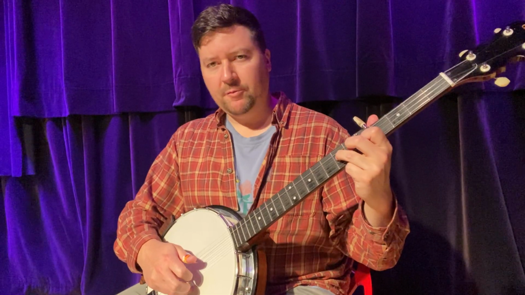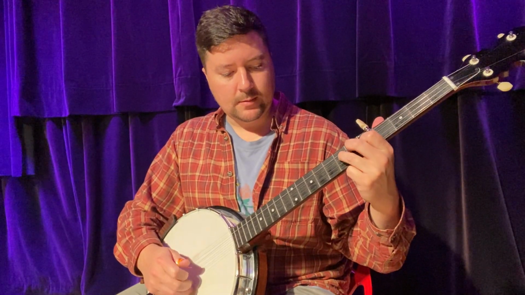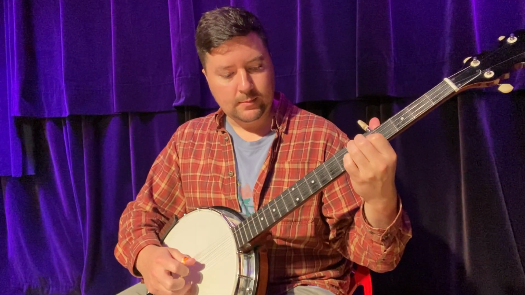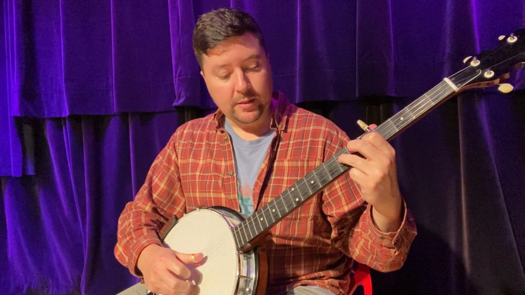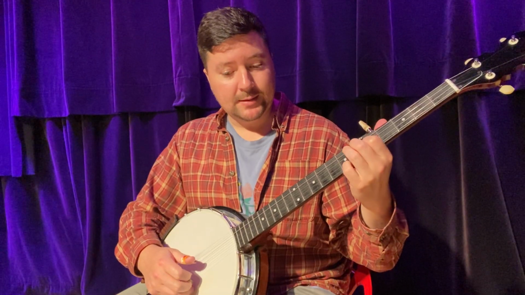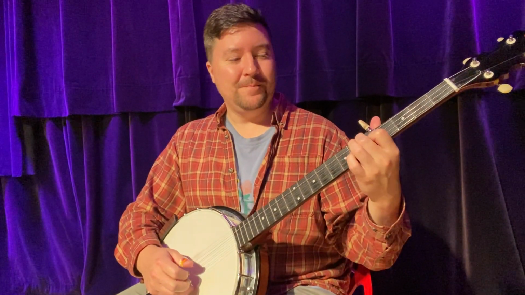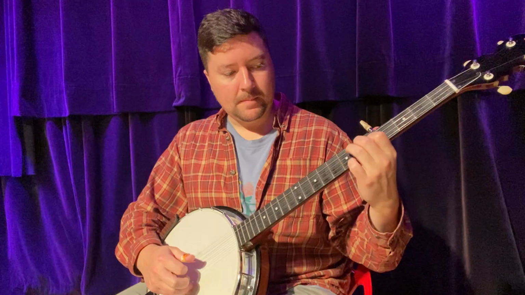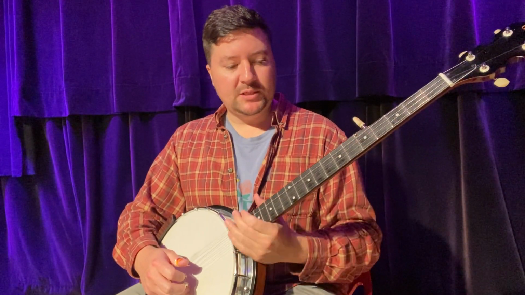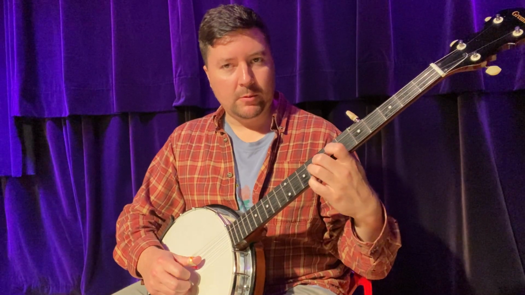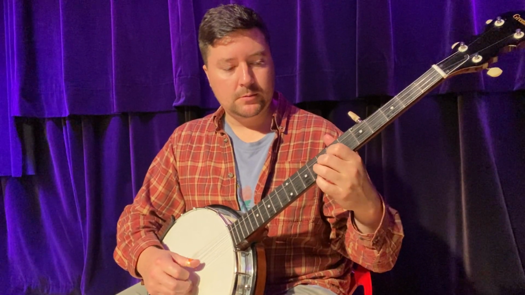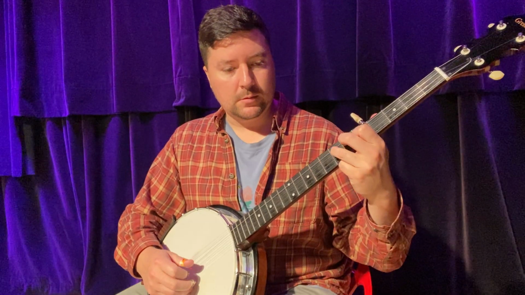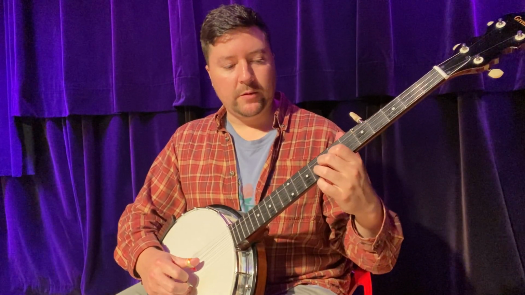So this part's kind of tricky. Kind of a melodic thing to do here. Index, thumb, middle, index, middle, index, thumb, middle. So again, let's put it with its partner. Oh, these two just kind of go together. So that's our little pull off here.